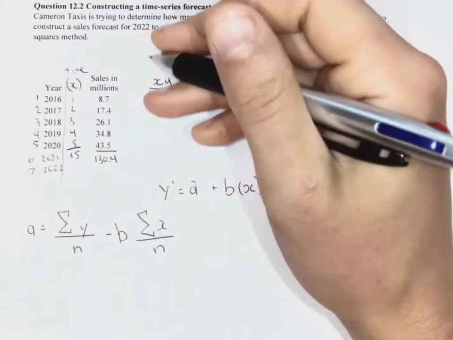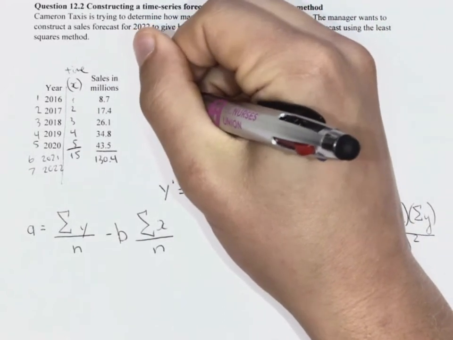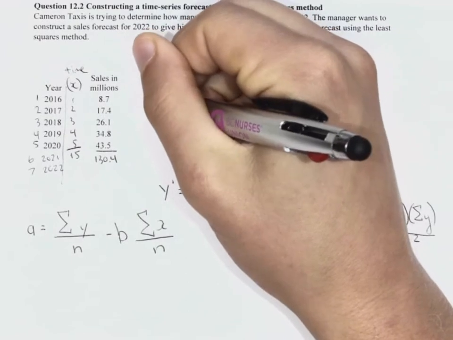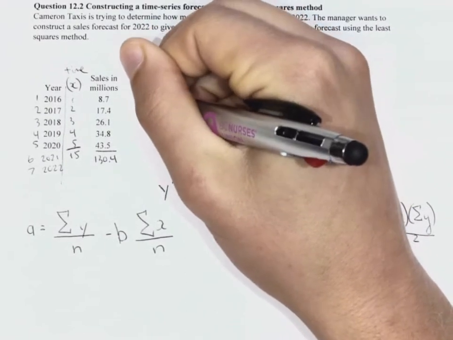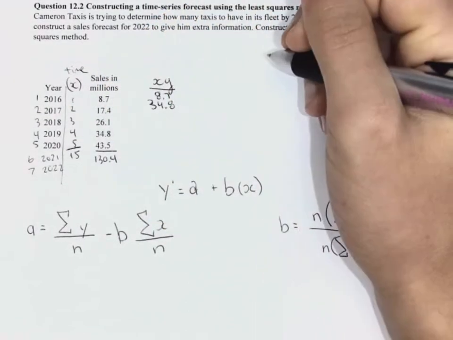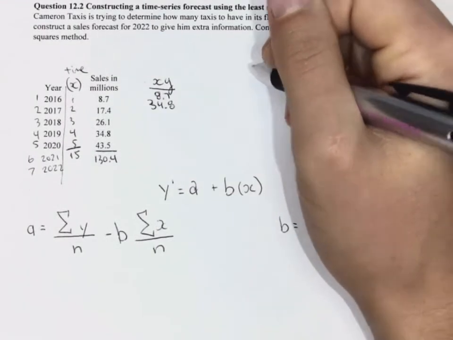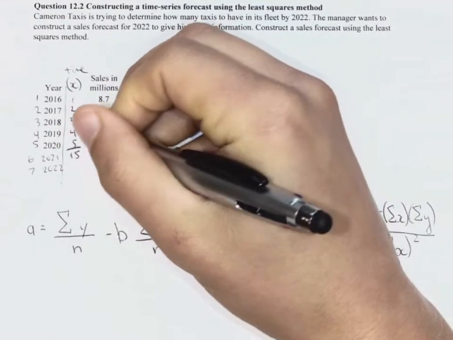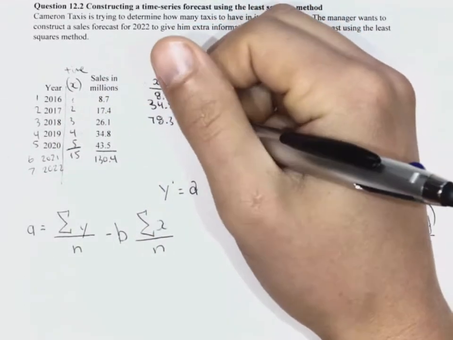So 1 times 8.7 is 8.7. 2 times 17.4 is 34.8. 3 times 26.1 is 78.3. And so on through the next couple.